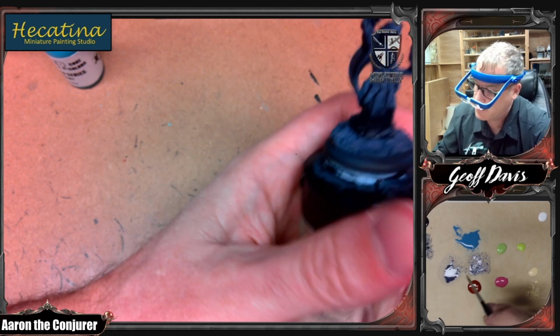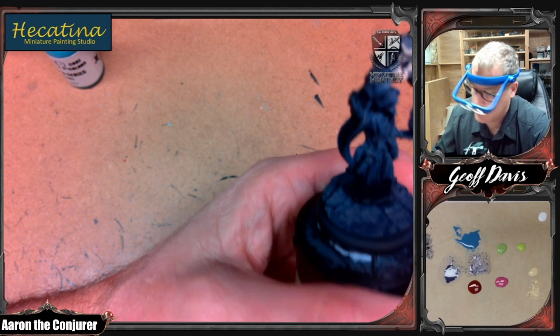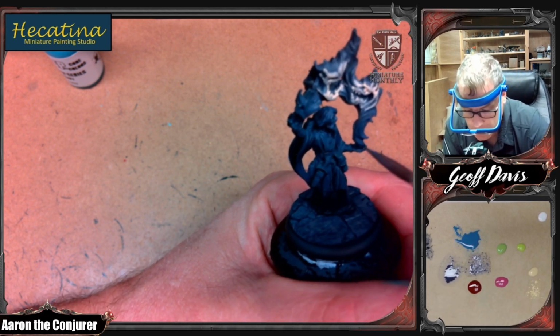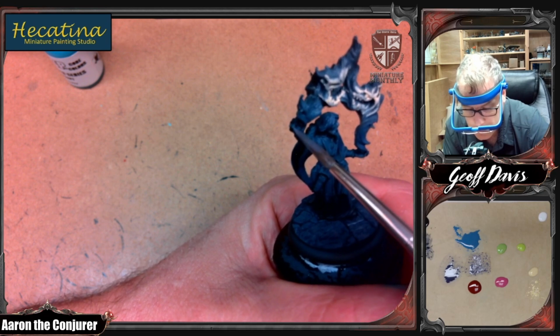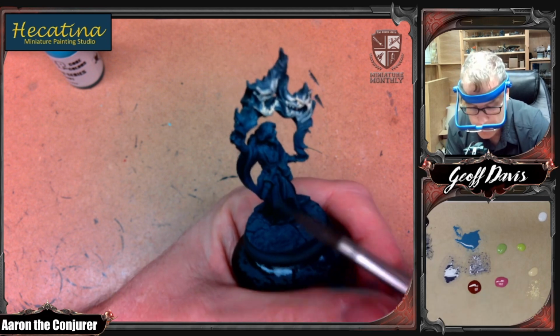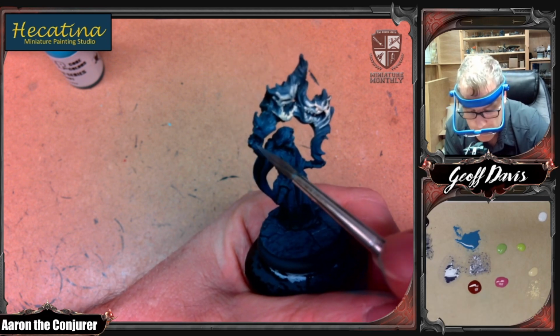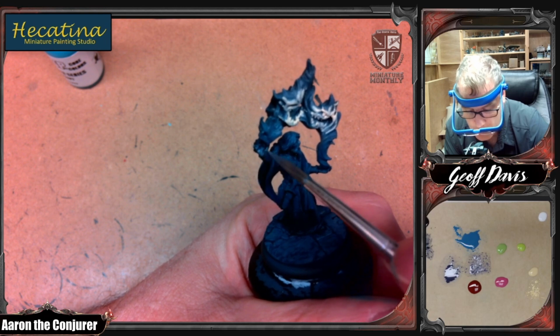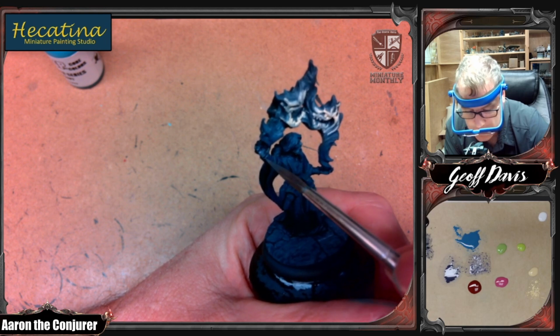Okay, now I'm going to use this color to pick out all the details on the model that point towards the light source again. So let's say we look at the hand. I can pick out the fingers, the palm of the hand, and I'm working on the side that faces the light.